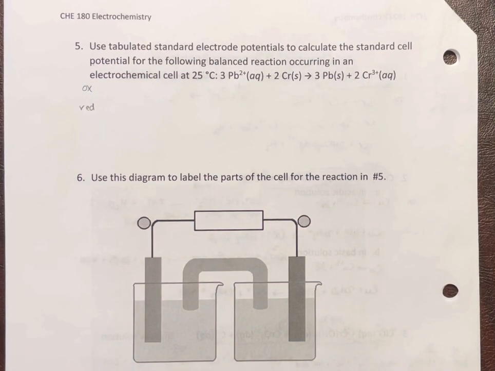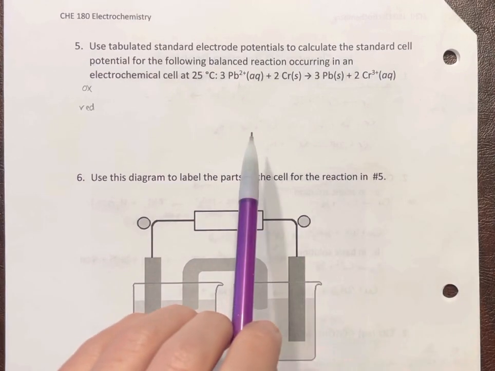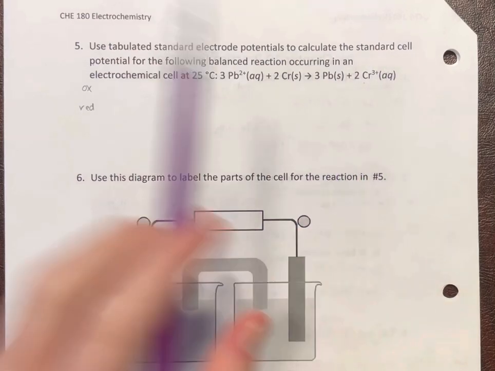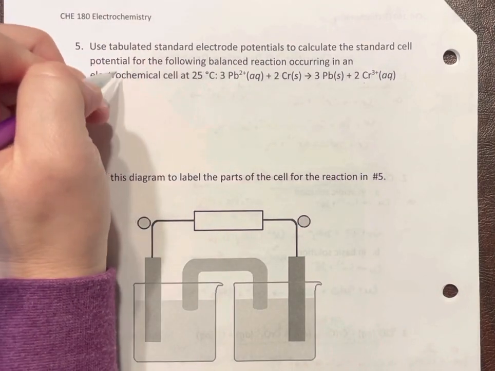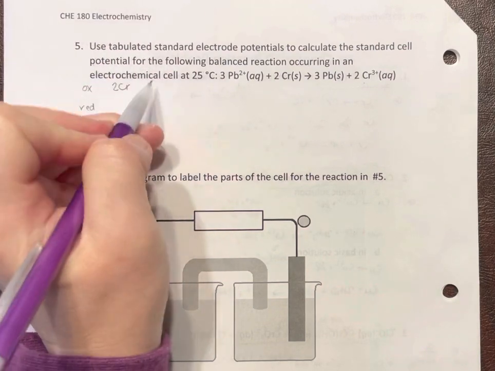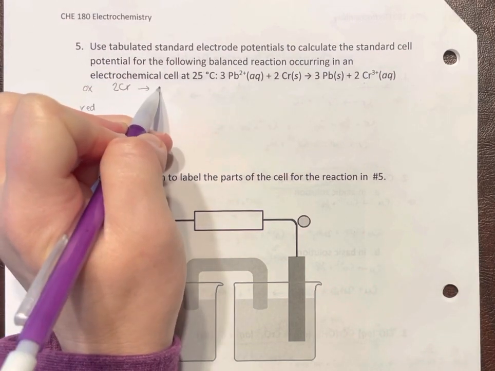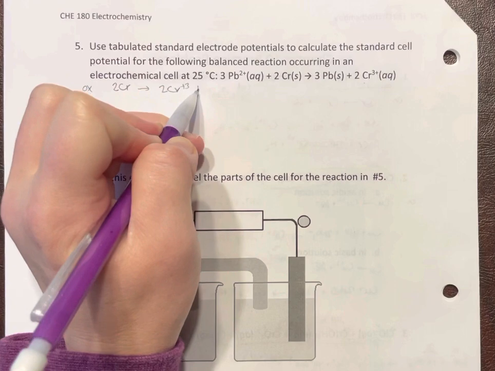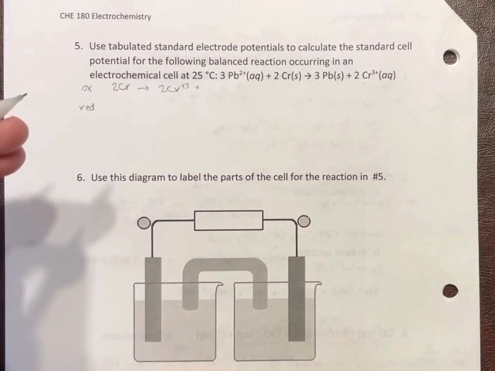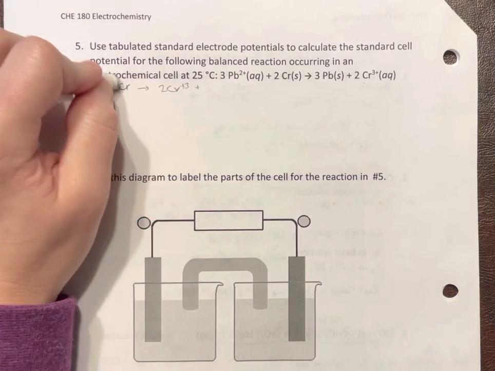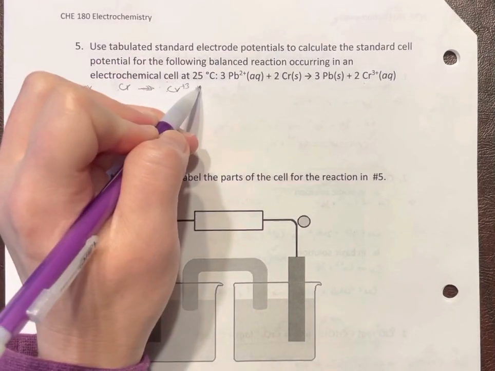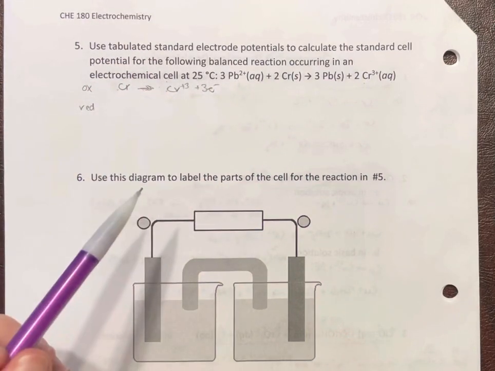So we're going to use oxidation as loss. So which one of these is losing electrons? And hopefully you said chromium. So oxidation would be 2 chromiums going to 2 Cr plus 3s, and, well, you don't have to really do that. It's balanced, so you just have to find what you're dealing with there.